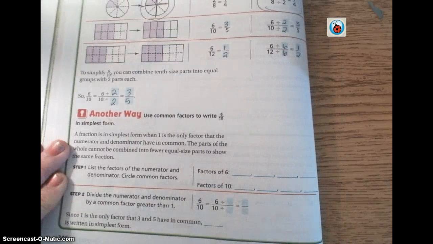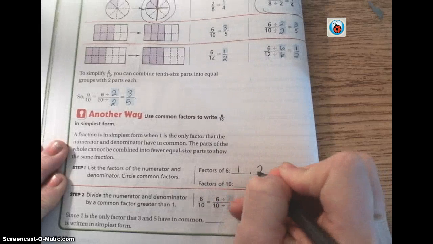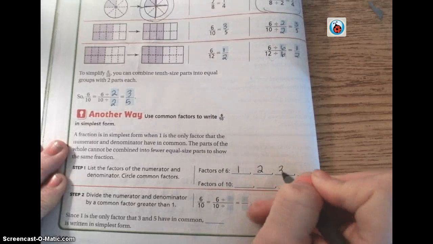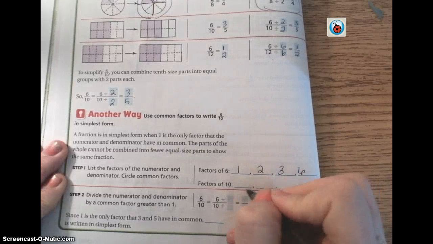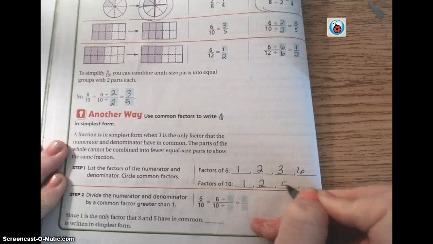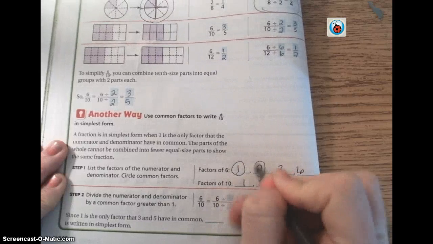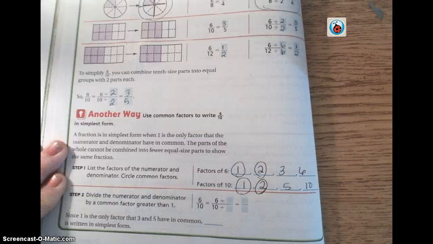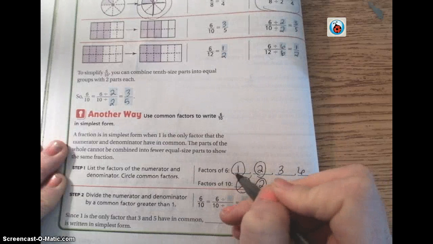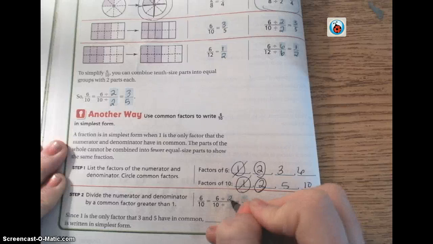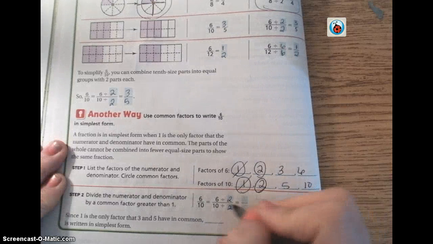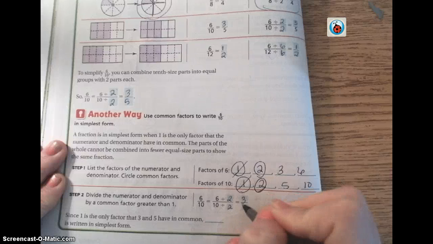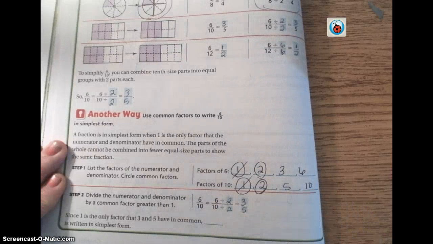So we're going to list the factors of 6. So I'm thinking 1, 2, 3, and 6, and the factors of 10 are going to be 1, 2, 5, and 10, and 1 and 2 are common factors, and then you're going to divide the numerator and denominator by a common factor greater than 1, so not 1, okay, but by 2, so divided by that 2 because it's a common factor. So 6 divided by 2 is 3, and 10 divided by 2 is 5, so that gives you 3/5.